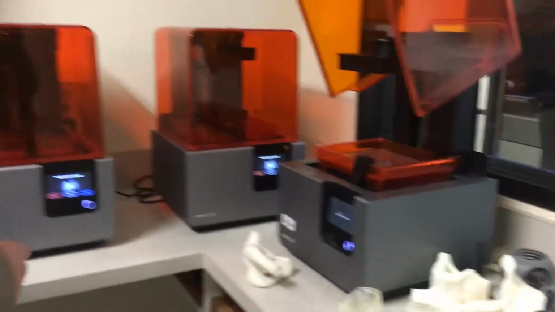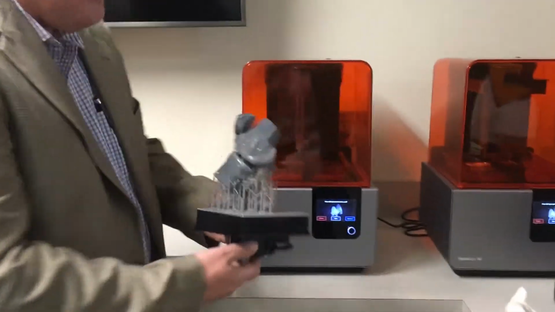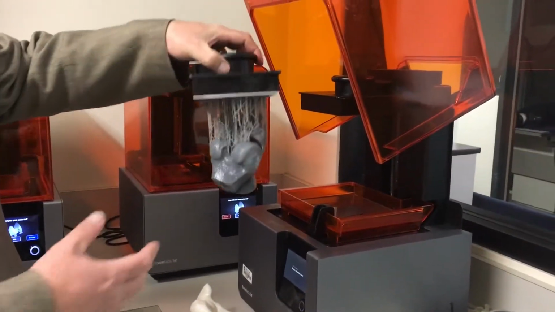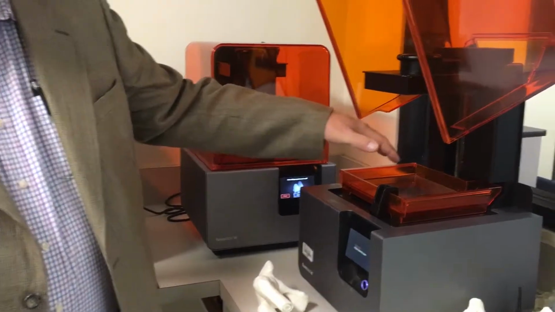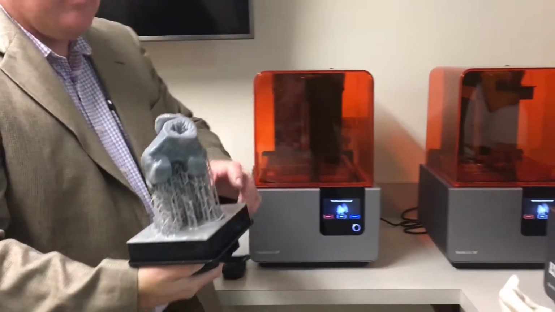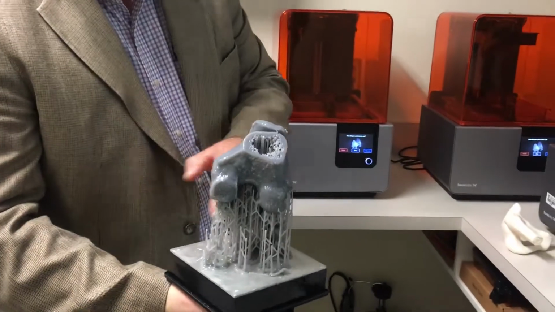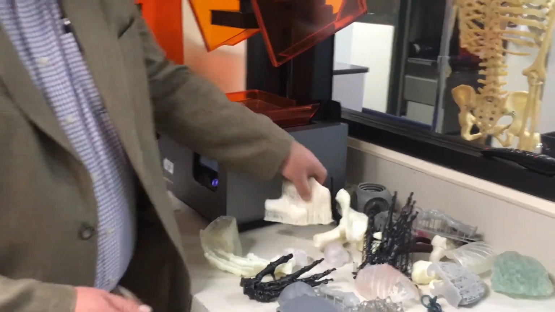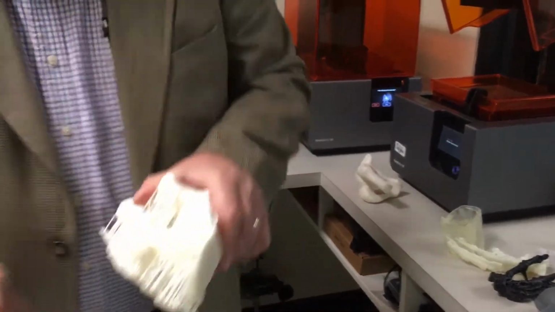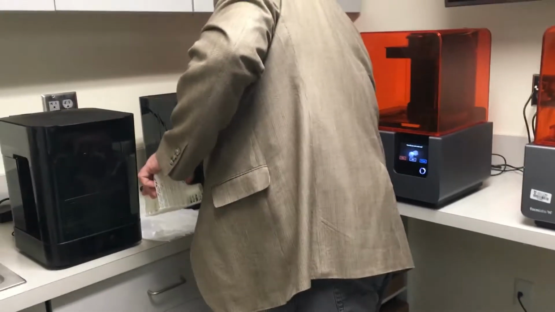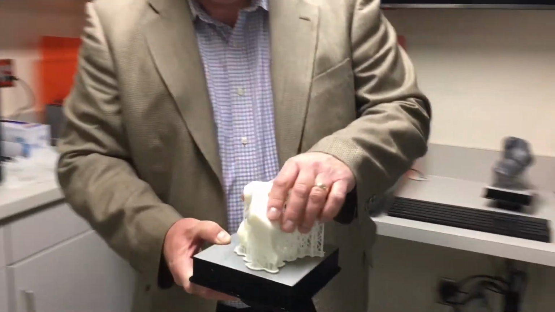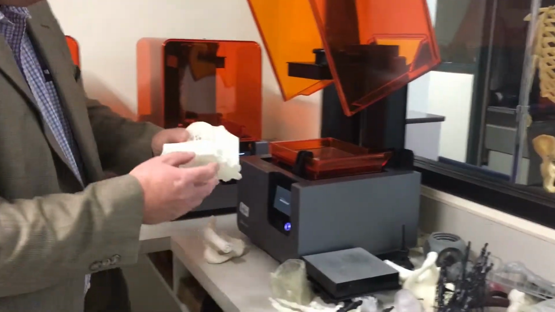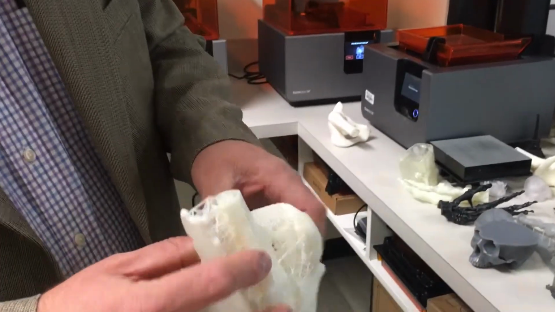So here's an example of a knee joint that was done. And this was the build plate. It was upside down like this, and then it grew out of this resin right here. So this is the part that we'd actually just chisel off of this build plate. This hip joint, we did this, so the build plate would have been like this. We would have had it on here, like that. We took this off, and these are structural supports that help hold the weight of this object.